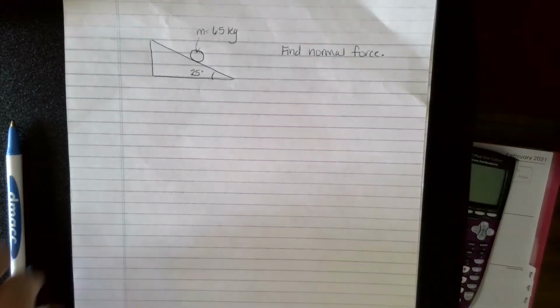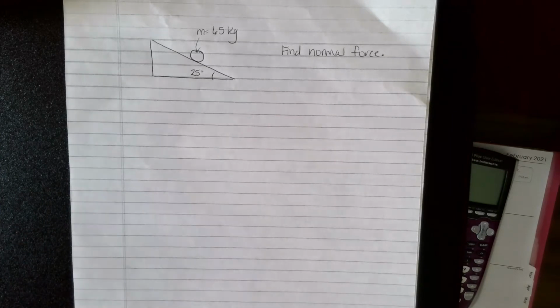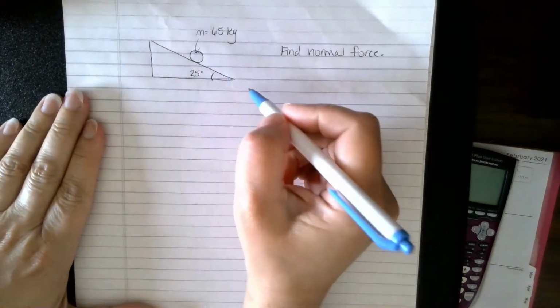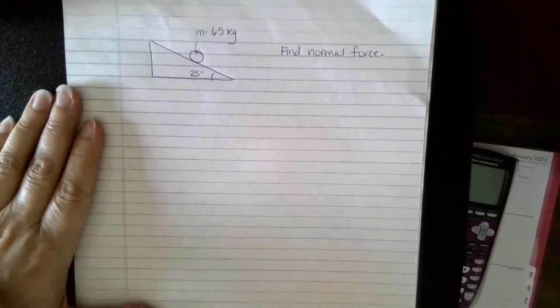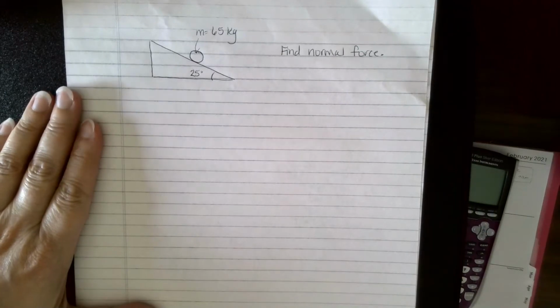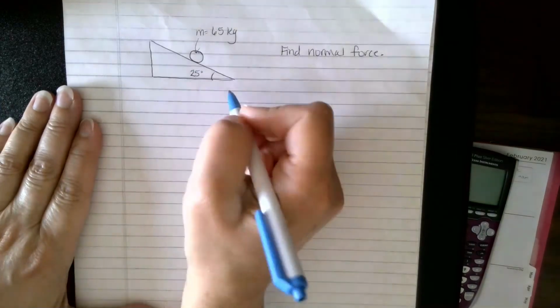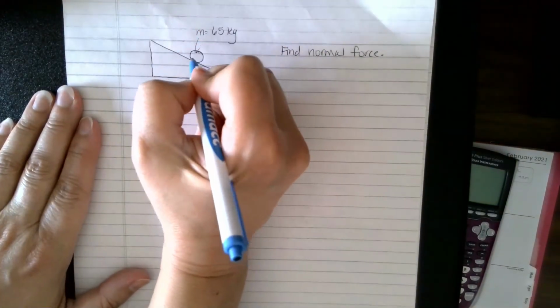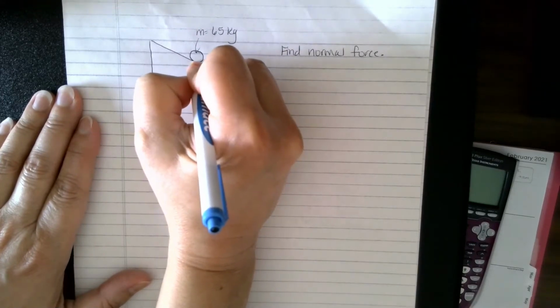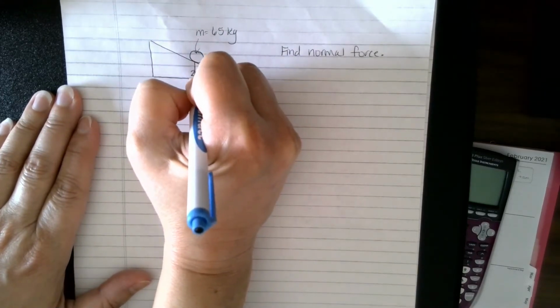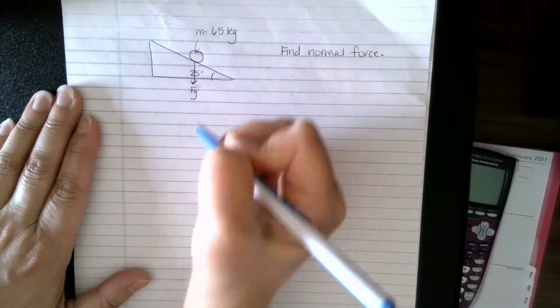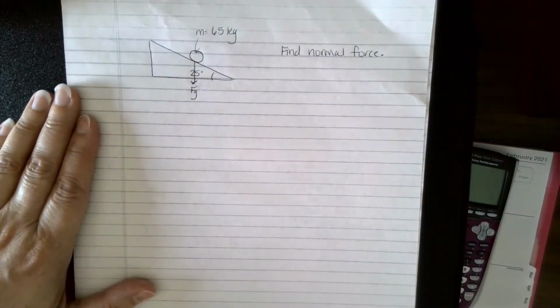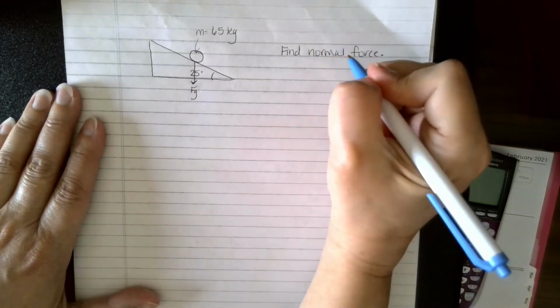Alright, this is a problem where we have an object that's on an incline and they asked me to find the normal force. So when I have things on an incline, I can't just use horizontal and vertical. So I'm going to put the forces on here. I am going to have the weight, and weight pulls directly downward. And then I have this normal force, and the normal force is the same as the support force. It's just another word for it.